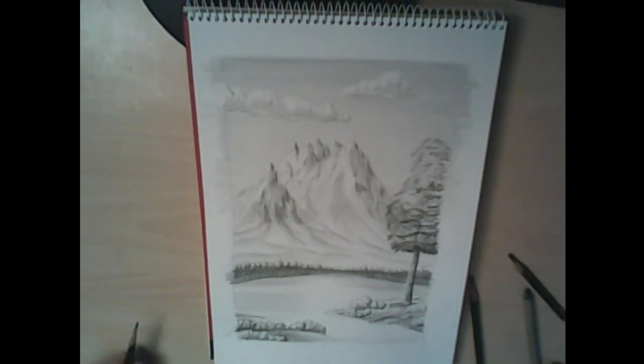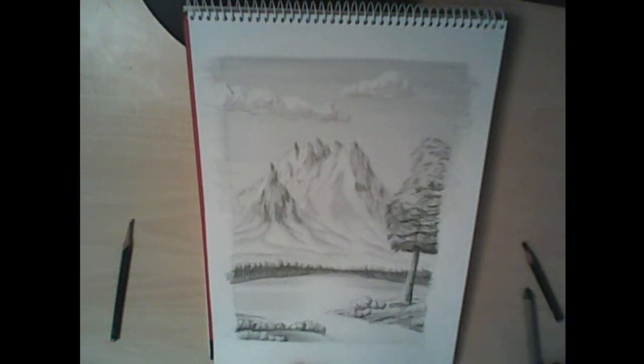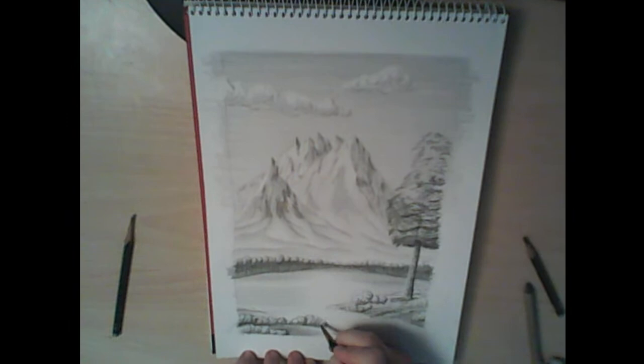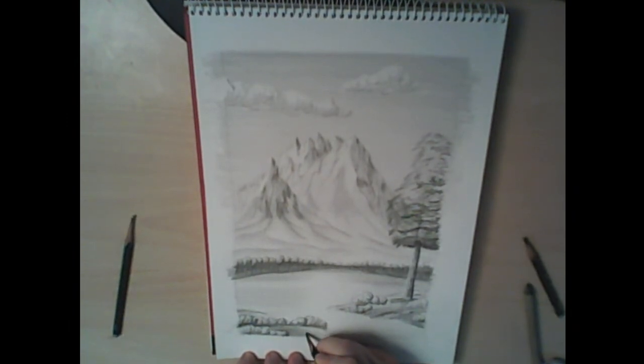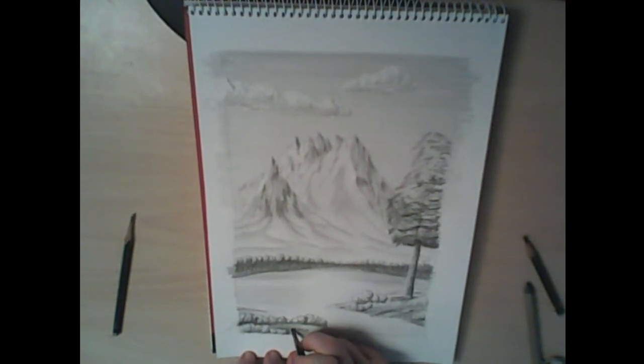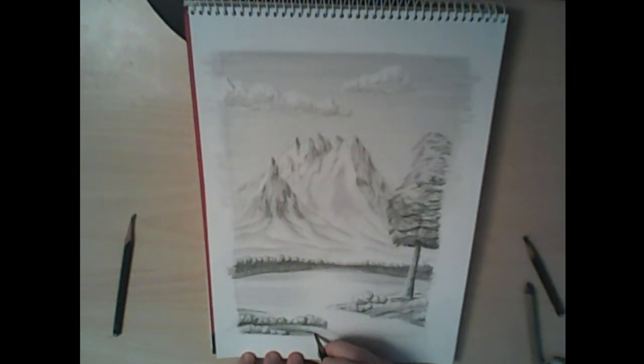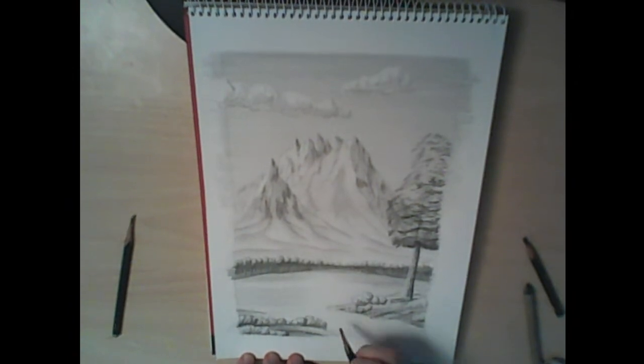Okay. Now I want some grass to be seen down here. So I'll take the 3B pencil and do the usual, some vertical lines right next to each other.